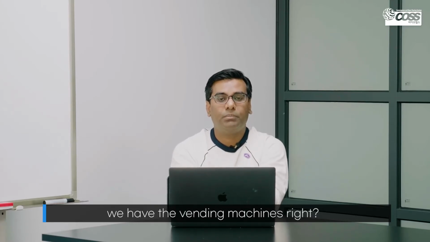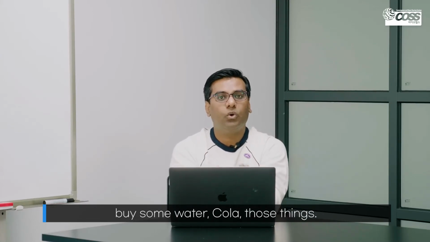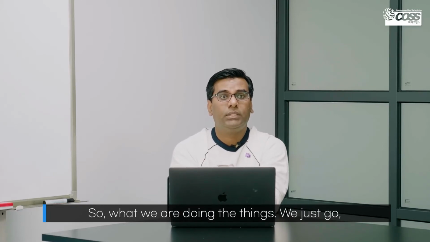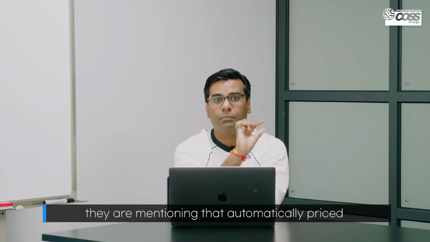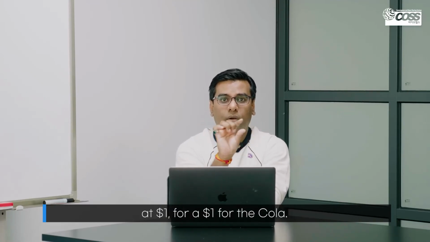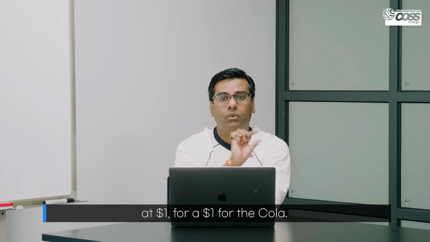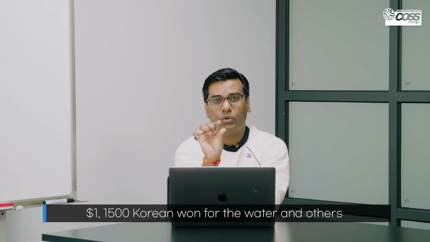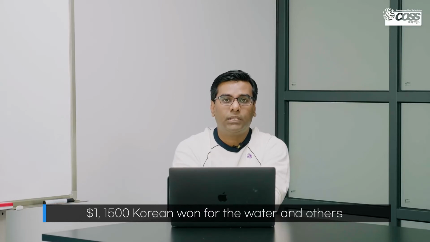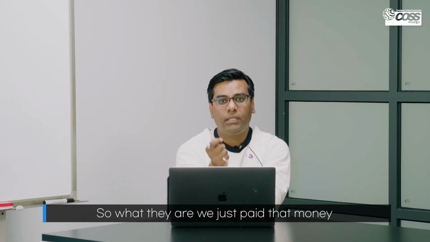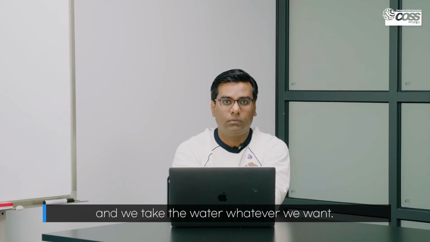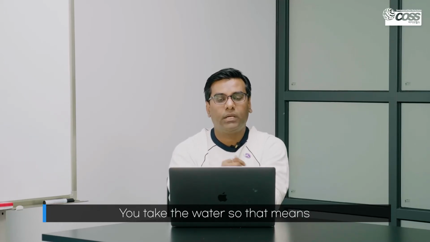A basic example is a vending machine, right? In the vending machine, we are going to buy some water or cola. We just go and see that every vending machine mentions the price automatically: $1 for the cola, 1500 Korean won for the water, and so on for cider and other things. We just pay that money and take the water, or whatever we want.